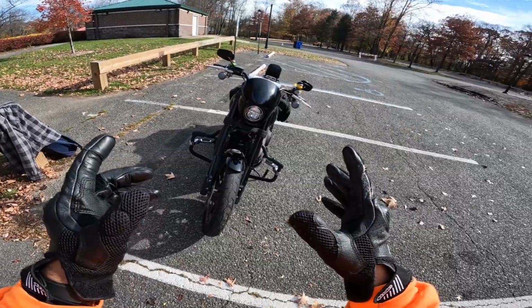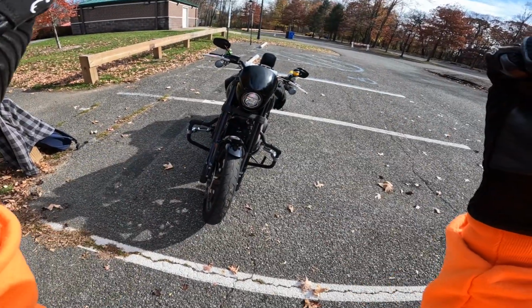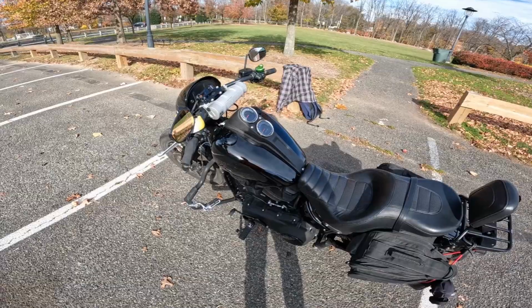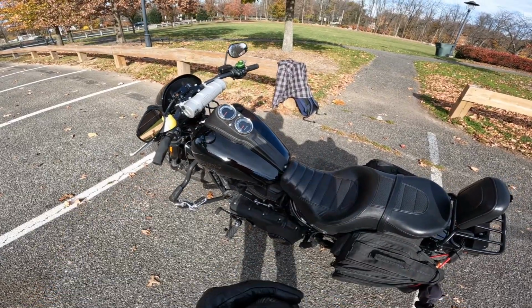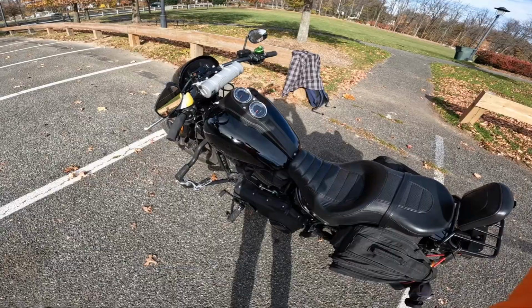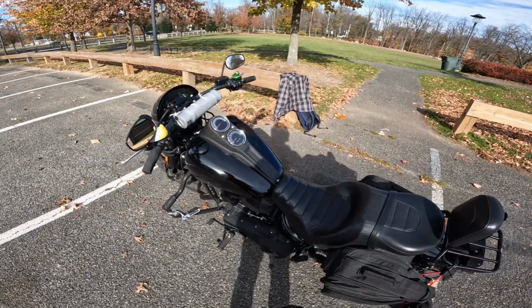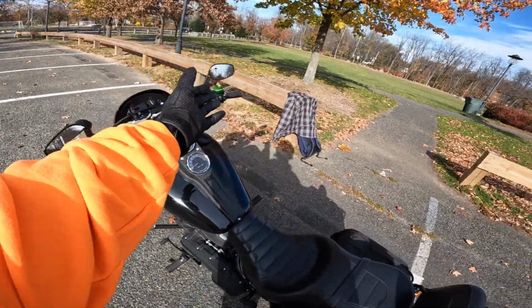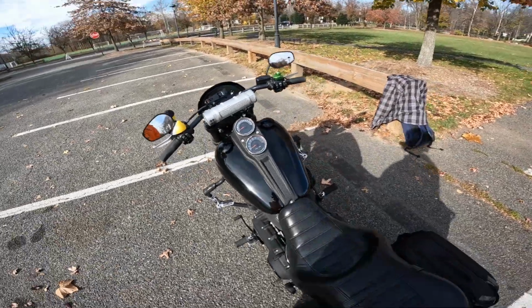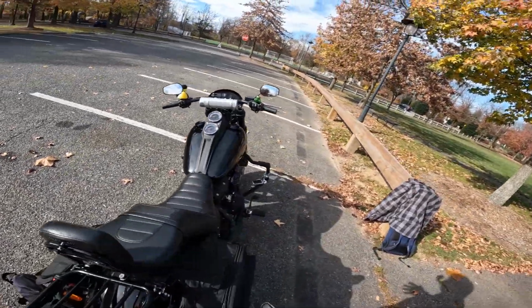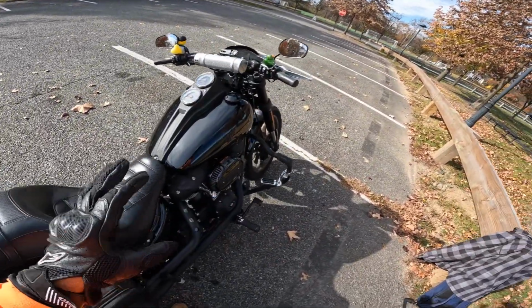So today what we're going to be planning on going over is how to ride a motorcycle. So like I was talking about before, right? So we're going to get down to the nitty-gritty of what's on a motorcycle and what are its controls. So we're going to start from the right side, moving over to our left side. So this is a 2021 Lowrider S.